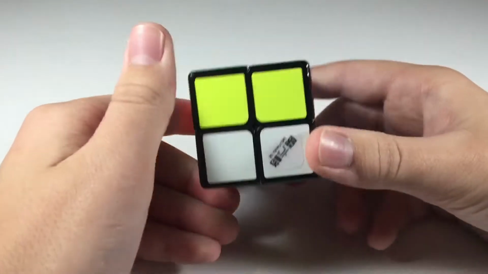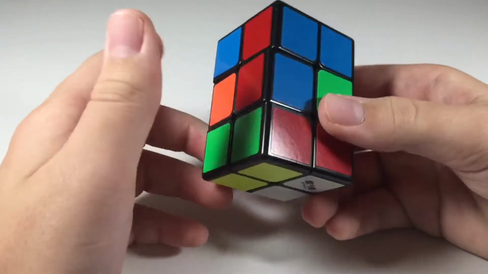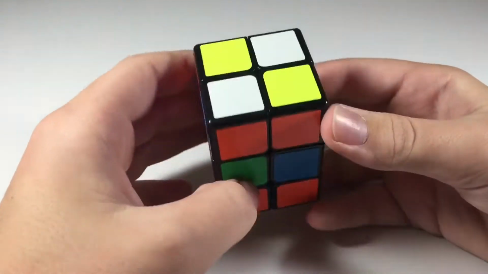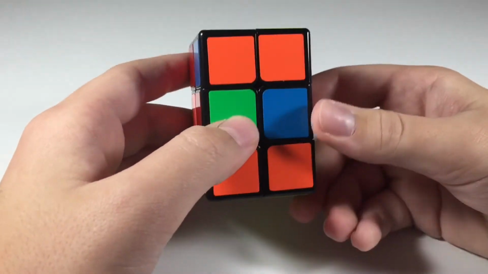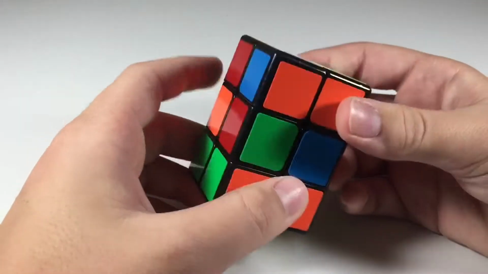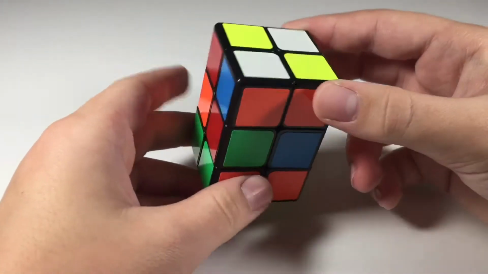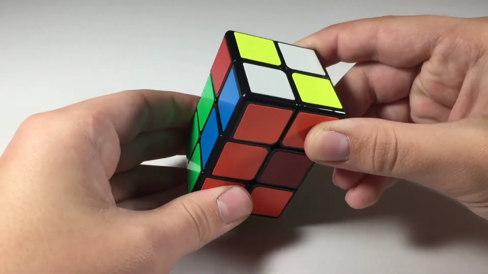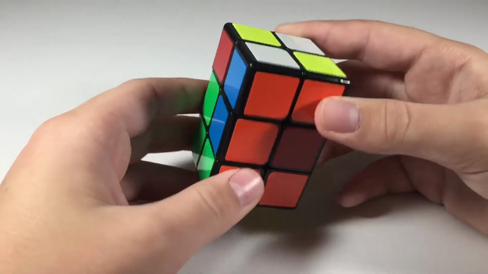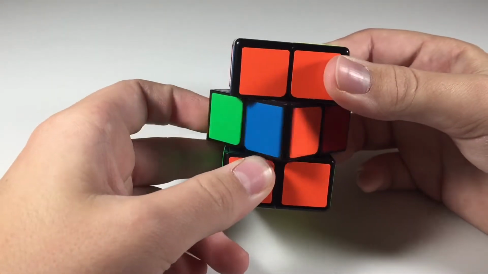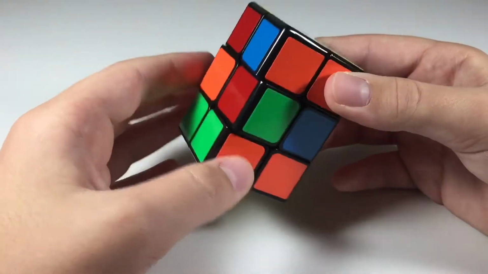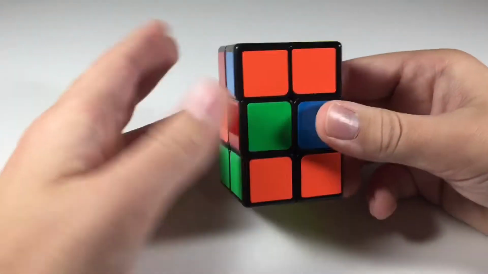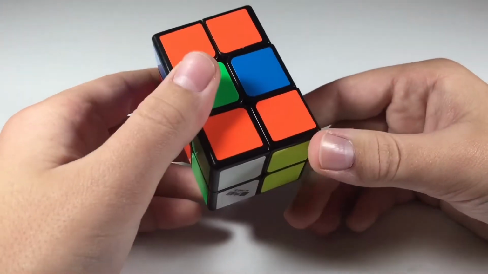Okay, so now that we have a good scramble, first I just want to say that I will be using normal cube notation for this, and I will also be using E moves. E is basically just doing U but with the middle layer, and then E prime is moving to the right. And then E2 is where you move the equator twice. So now that we've gotten that out of the way, let's start solving.